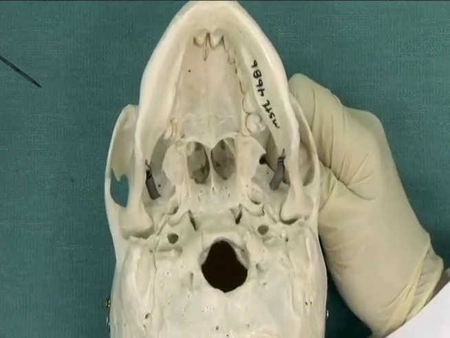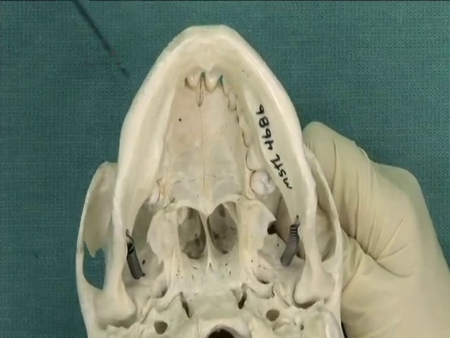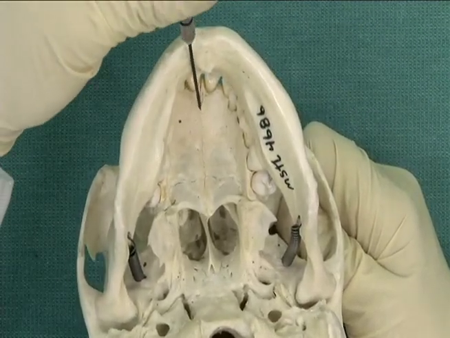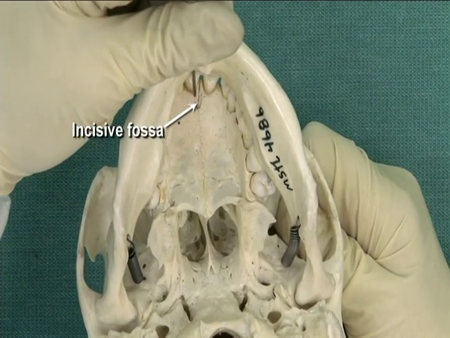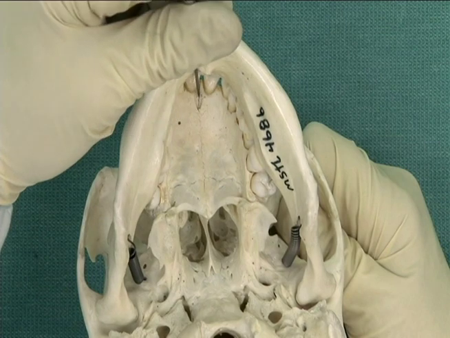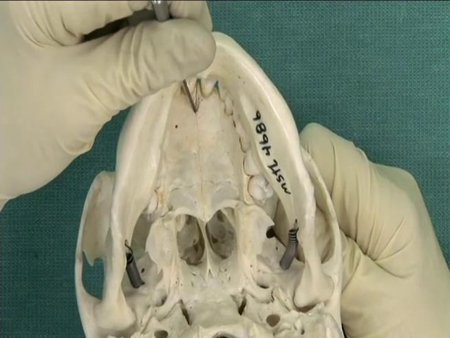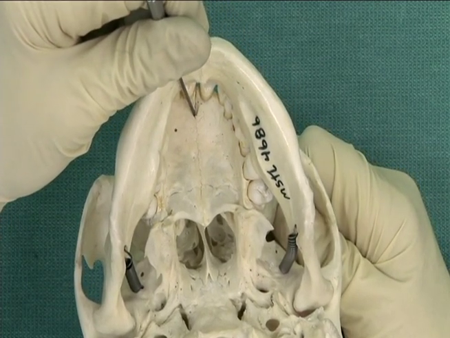Identify the foramina visible in the base of the skull. Beginning anteriorly, find the incisive fossa leading to the incisive foramina, which transmit the left and right nasopalatine nerves.